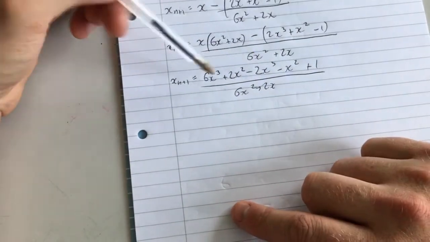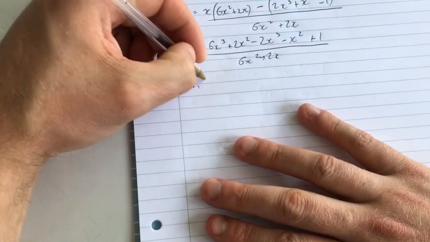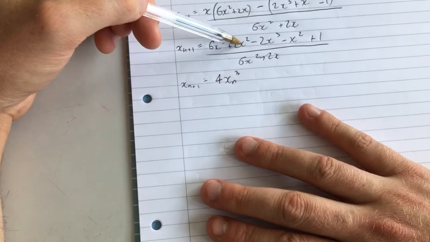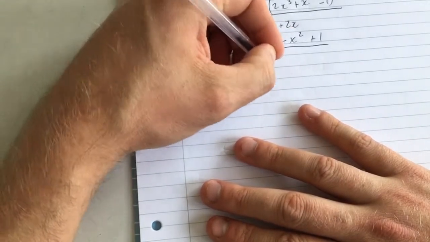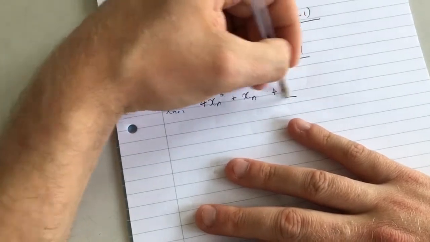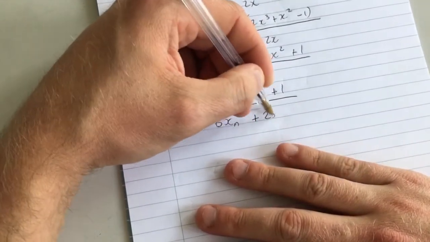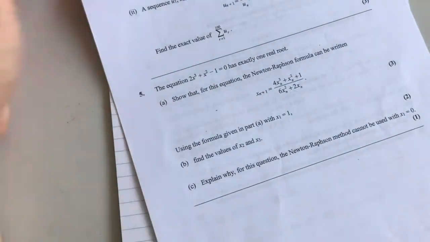So on top, we're going to get 6x cubed take 2x cubed, it's going to be 4x_n cubed. 2x squared take x squared is going to be plus x_n squared, plus 1, all over 6x_n squared plus 2x_n, which is exactly what they wanted.